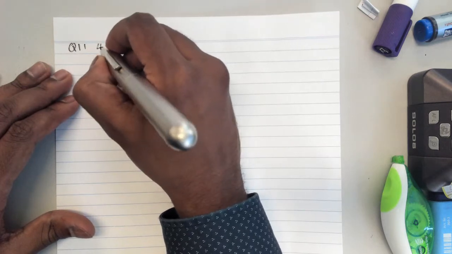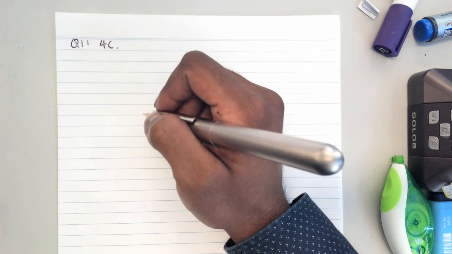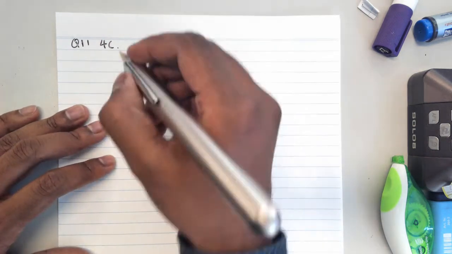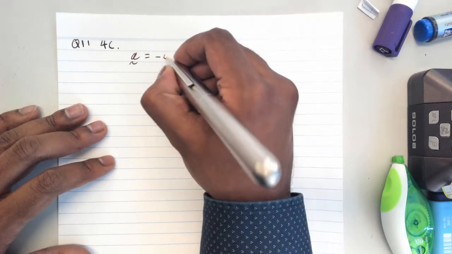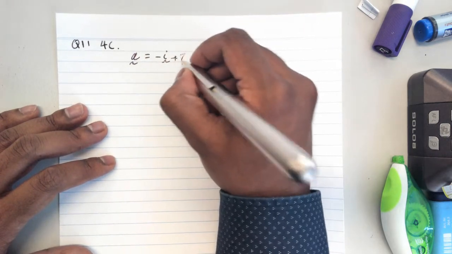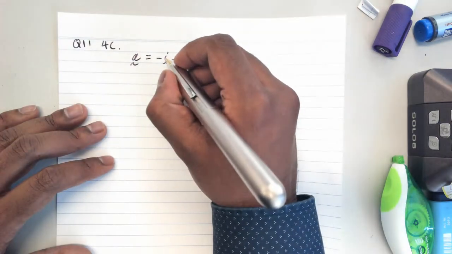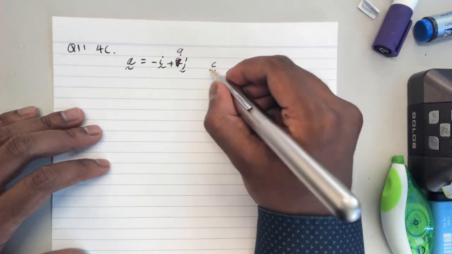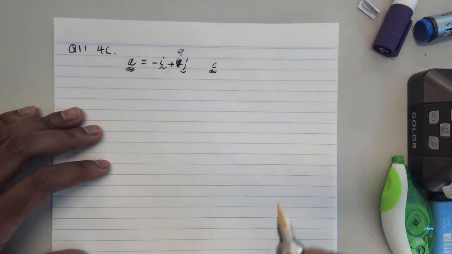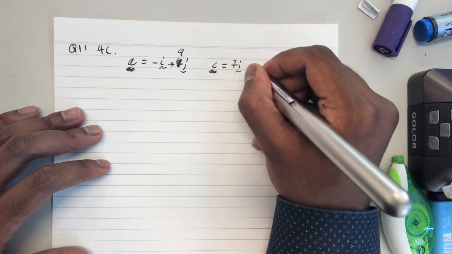So we're going to do question 11, 4C. Point A has a position vector of negative i plus 9j. Oops, sorry. And point C, not vectors, I'm so sorry. Point C has a position vector of 7i minus j.